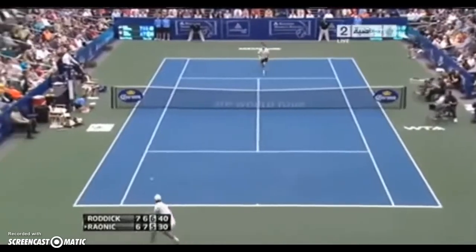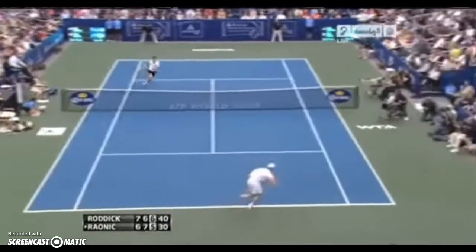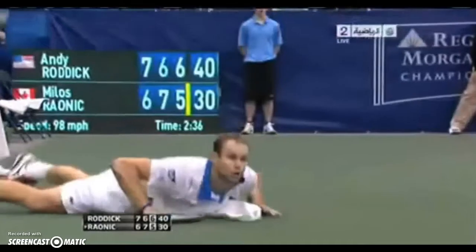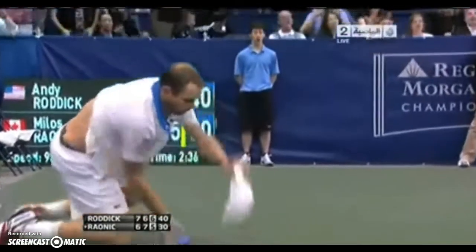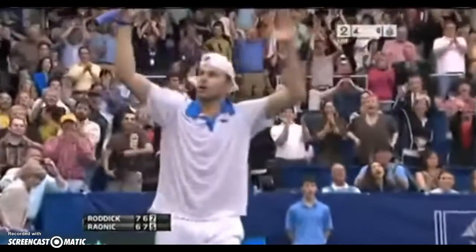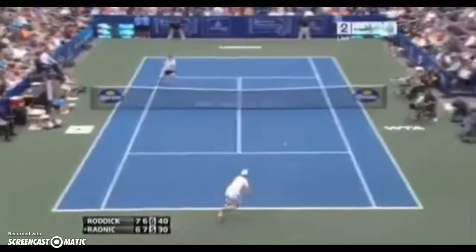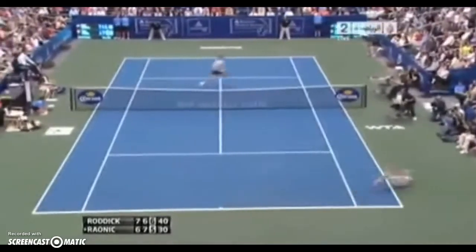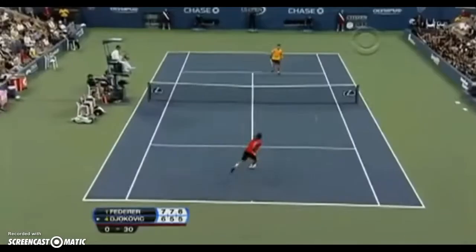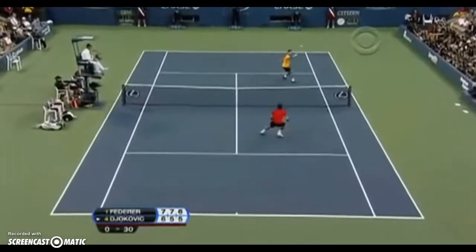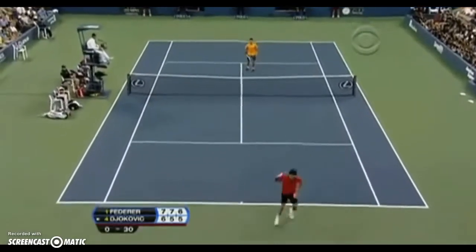But for sheer athleticism, it's hard to go past Andy Roddick's diving passing shot against Canadian Milos Raonic. Or do you think Roger Federer should win for this between-the-legs masterclass against Novak Djokovic?